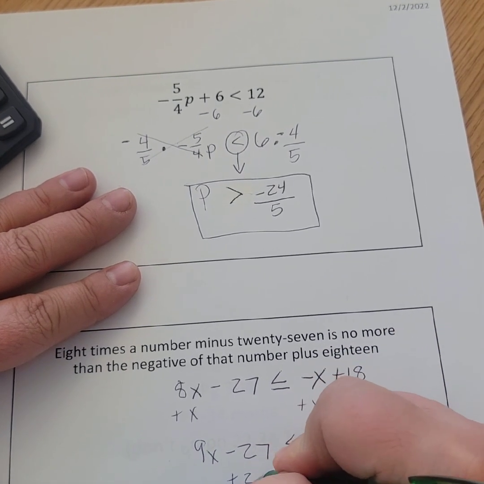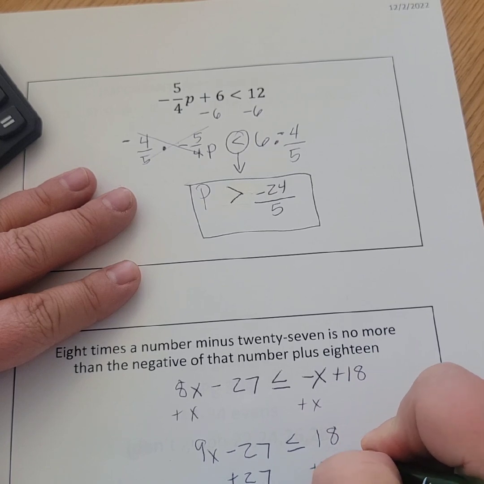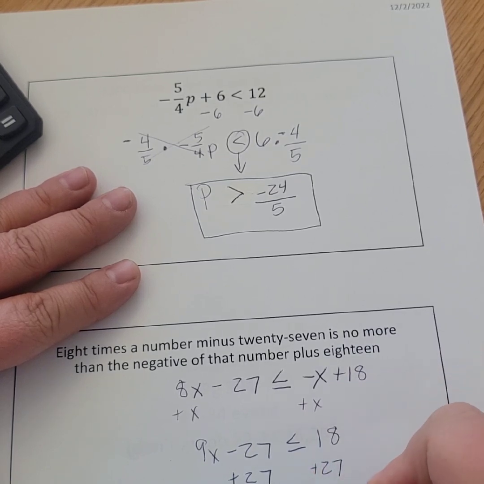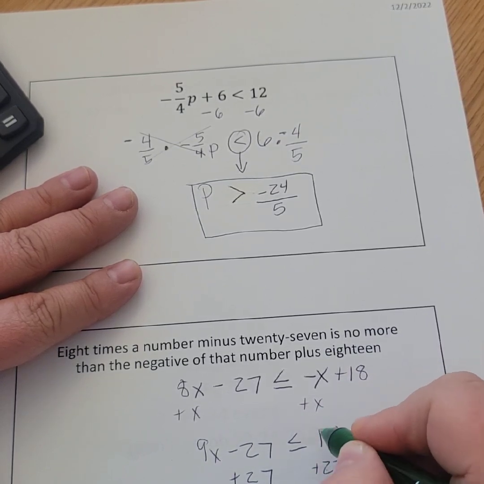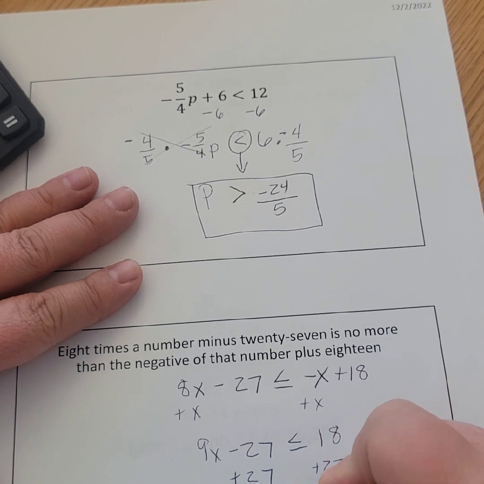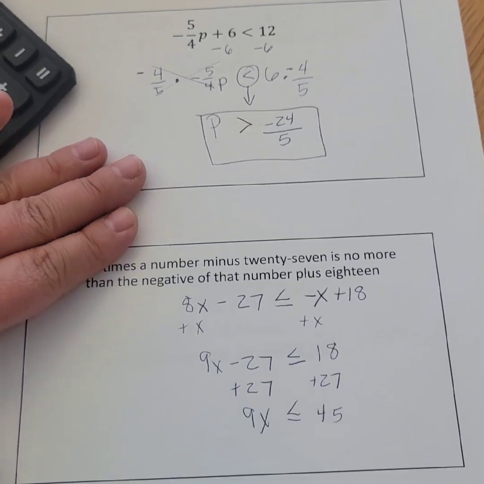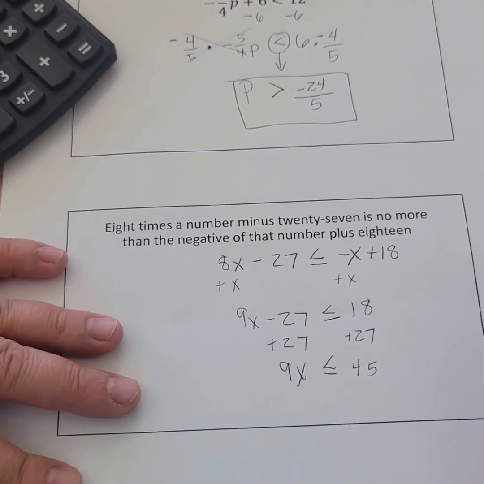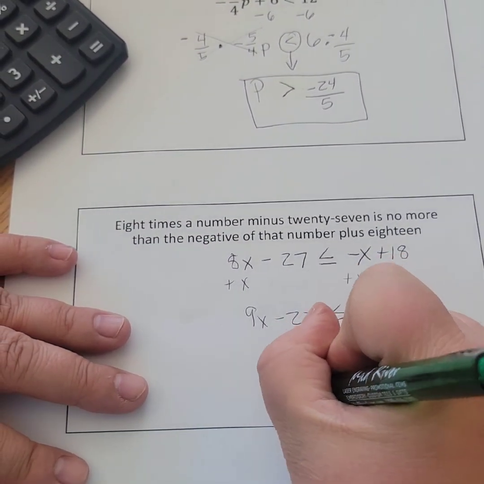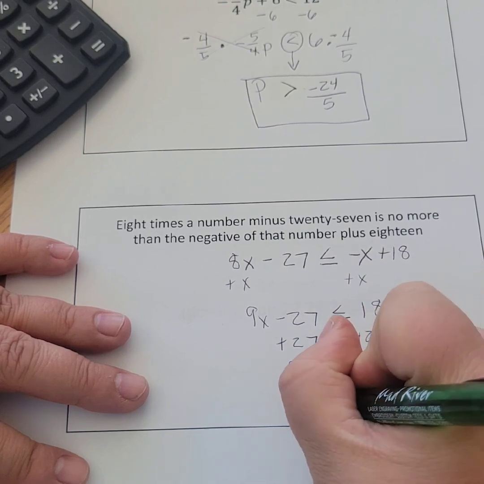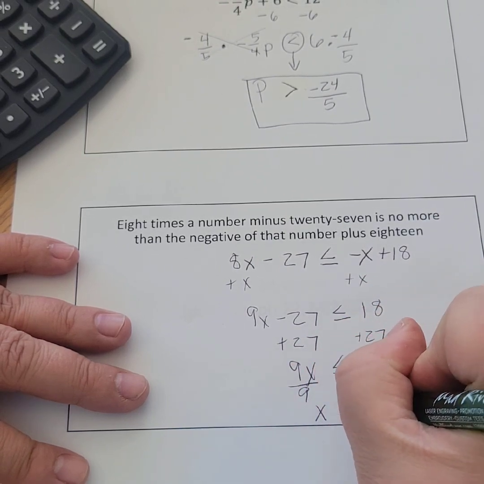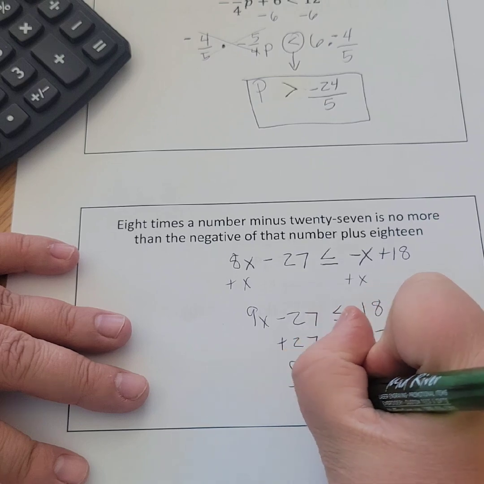So let's add 27 to both sides. So 45. So 9x is less than or equal to 45. Divide both sides by 9. So x is less than or equal to 5.